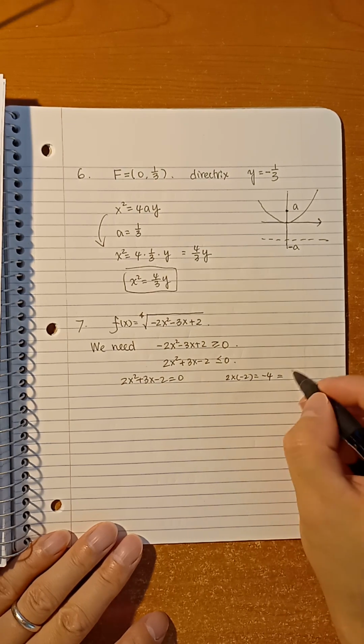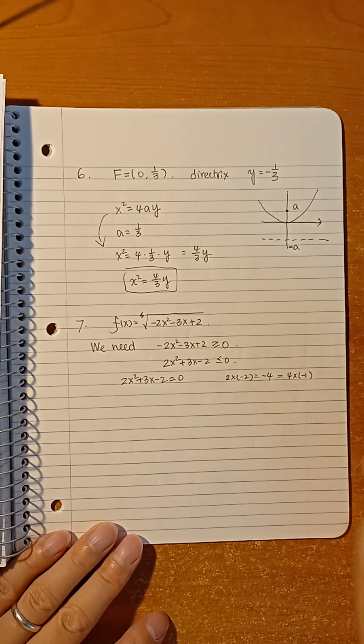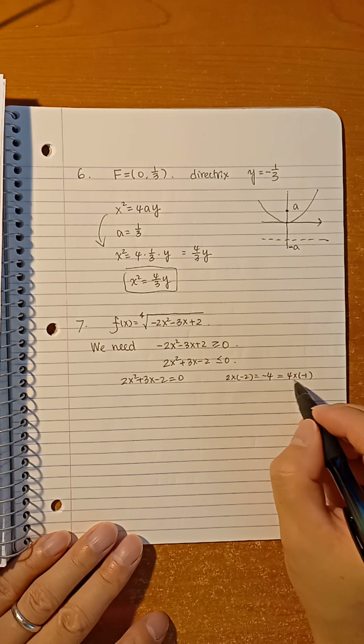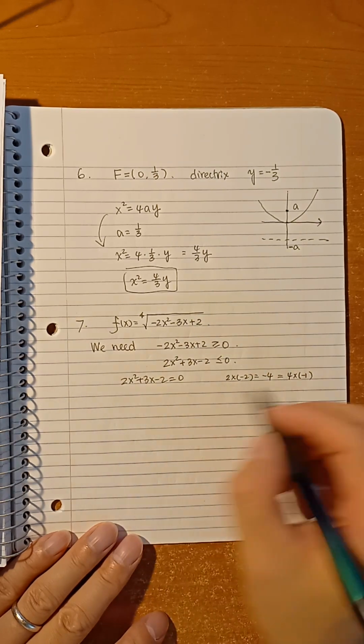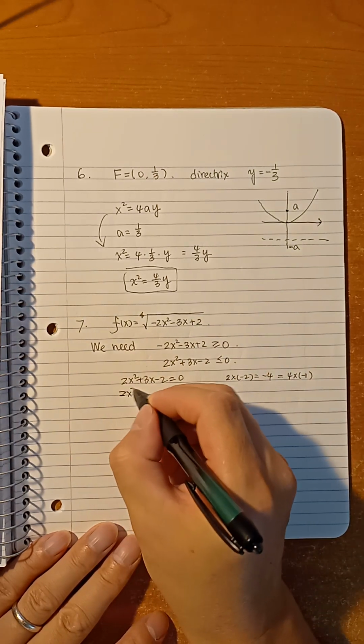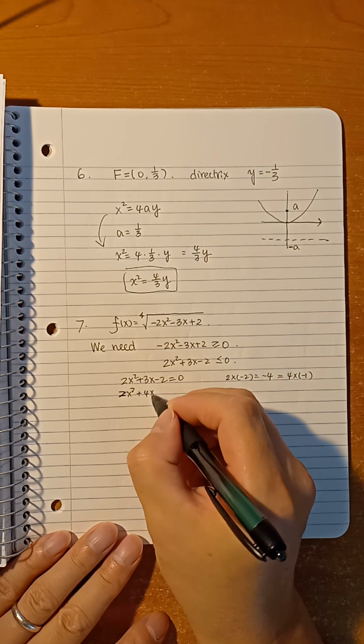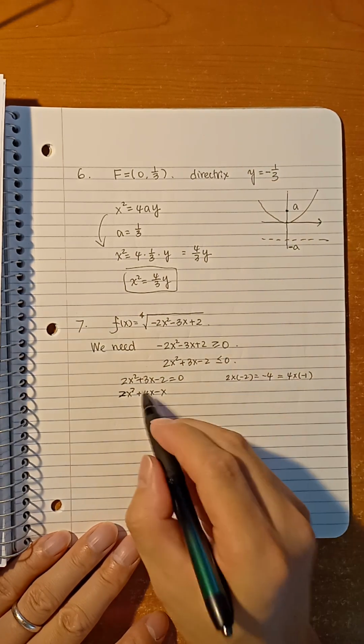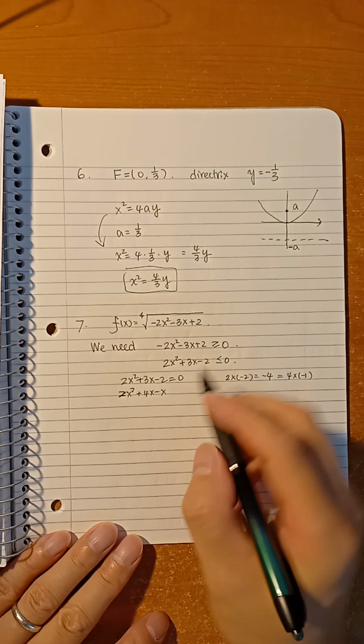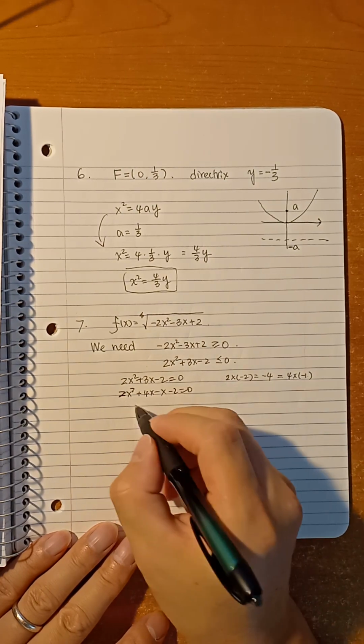We break negative 4 as 4 times negative 1, and 4 plus negative 1 is 3. So we have 2x squared plus 4x minus x minus 2 equal to 0.